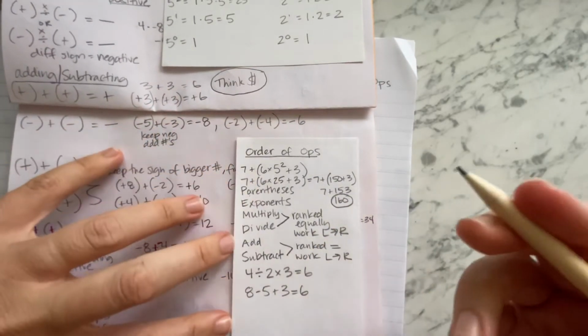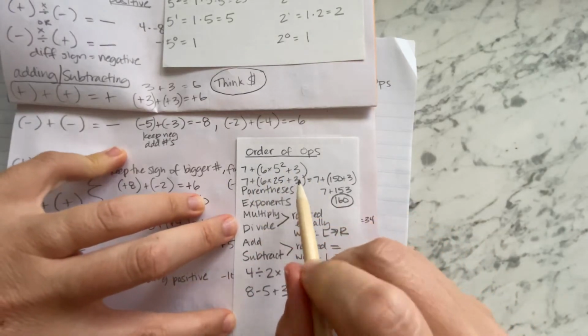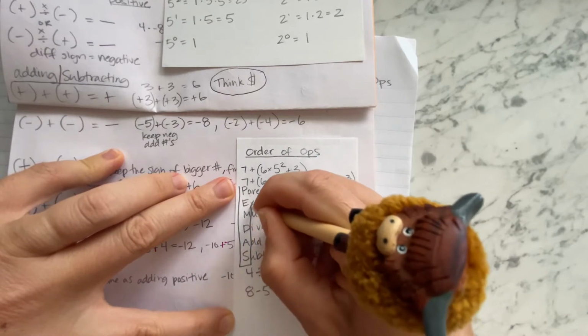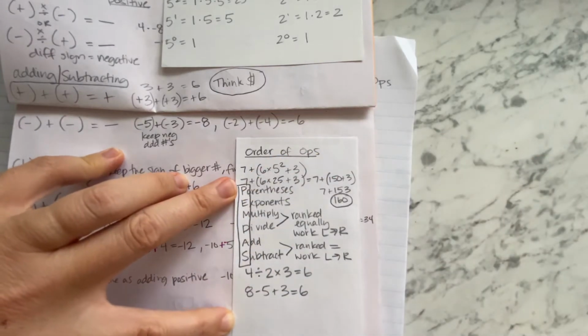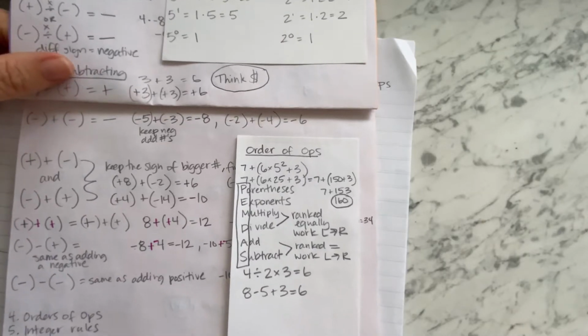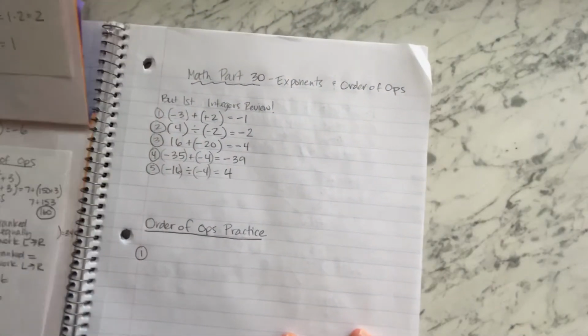All right, so if you encounter lots of different things like this, this is the acronym that you need to remember for that, PEMDAS. Okay, so let's do some practice problems using order of ops.